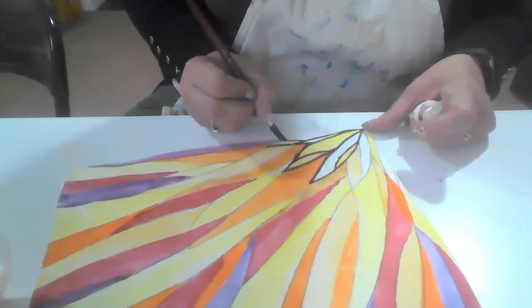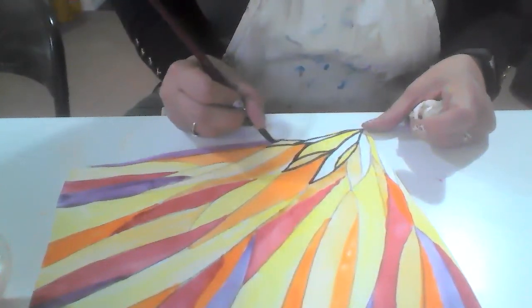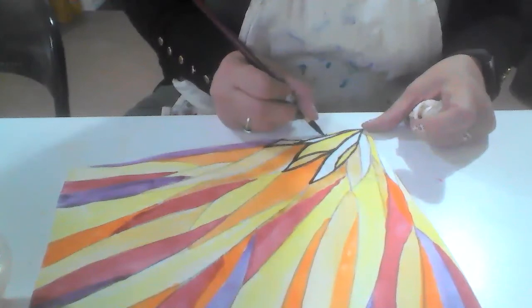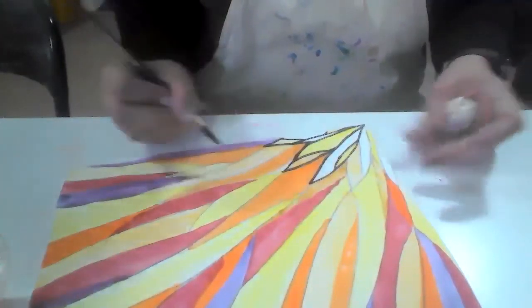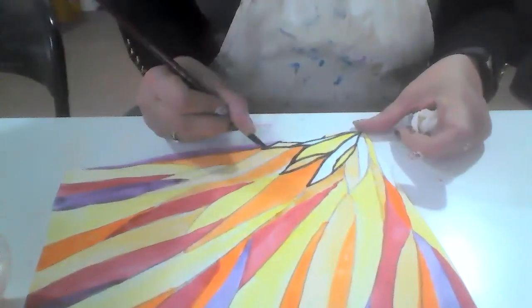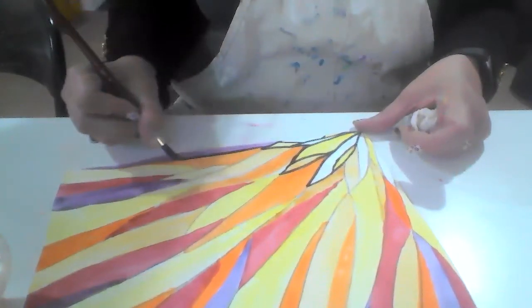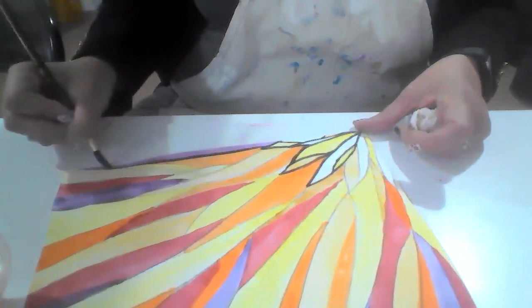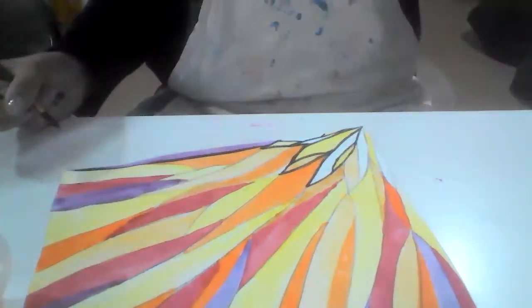Now, if it's watercolor, you can do it even if it's slightly wet. However, the colors will bleed into each other. Oh, isn't that beautiful?